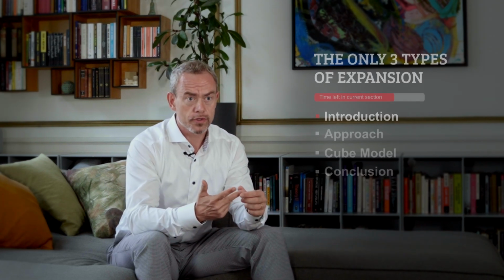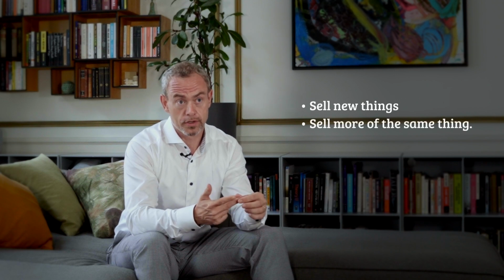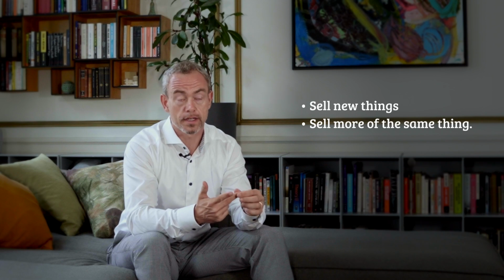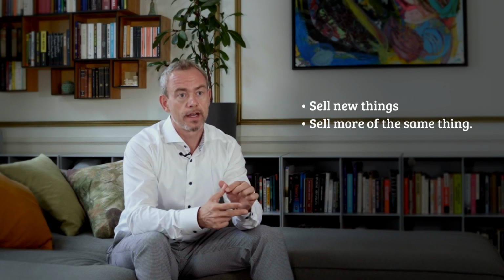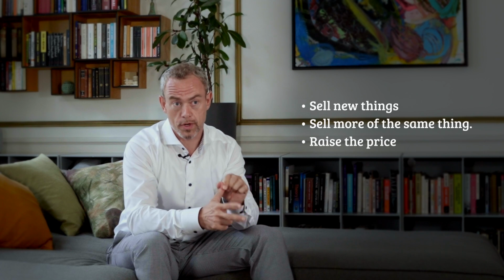So the first component is you sell them new things. So they're buying A and then you also sell them B. Second is you sell them more of the same thing. So you sell them more A's. So additional users, additional whatever it is that they have on the core metric. And the last thing is that you raise the price. There are only these three ways.